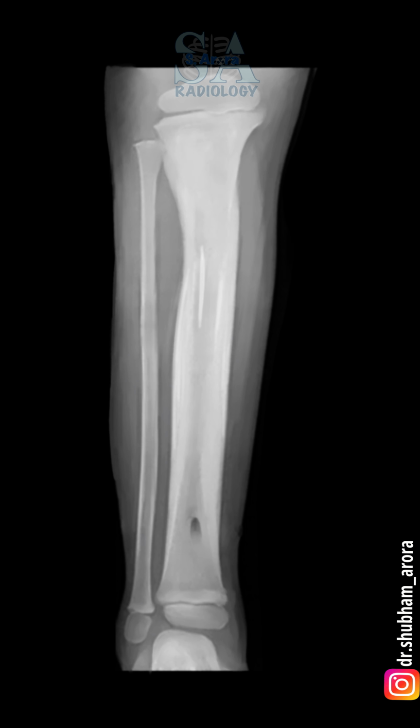What we can see here are dense sclerotic bony fragments, which is the sequestrum, surrounded by lucencies in the proximal diaphysis, with marked thickening of the adjacent cortex, that is involucrum, with a lucent cortical defect in the distal diaphysis, also called cloaca.